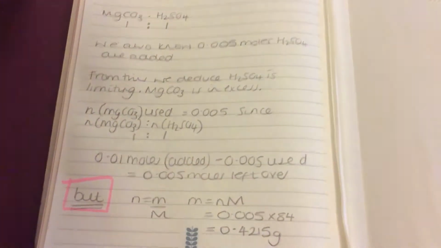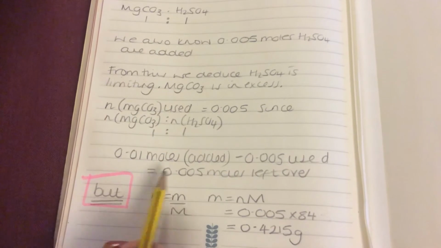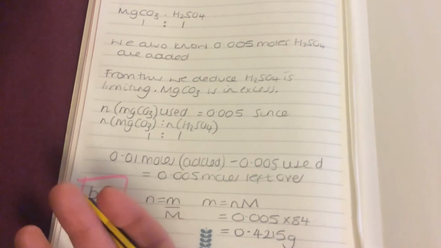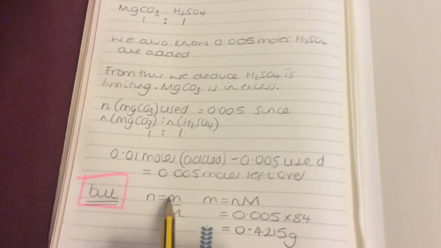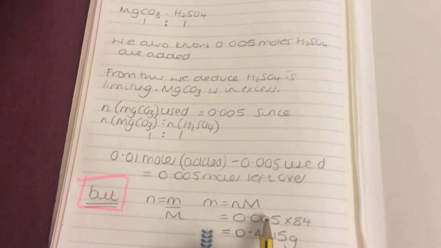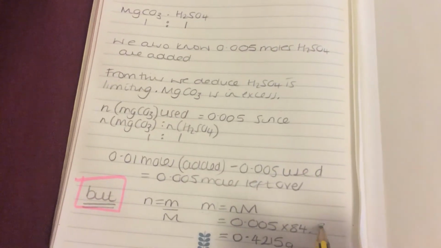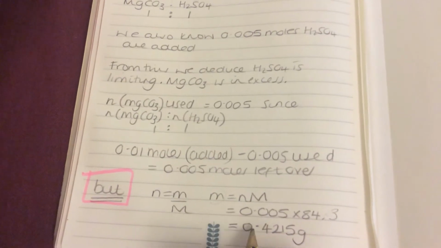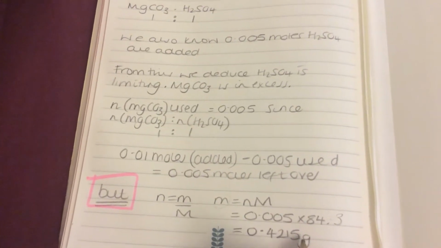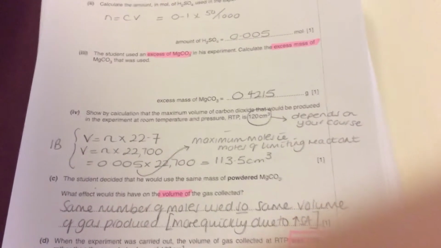Now this seems to be the answer, but the question is not asking us for the number of moles, the question is asking us for the excess mass. So here we have to use n equals m over M again. The mass is equal to the number of moles times the molar mass, which is 0.005 times 84.3, missed that off there, gives us 0.4215 grams. So that would be the answer expected in this part of the question. Now finish this question and then we'll move on to a separate video for the rest.